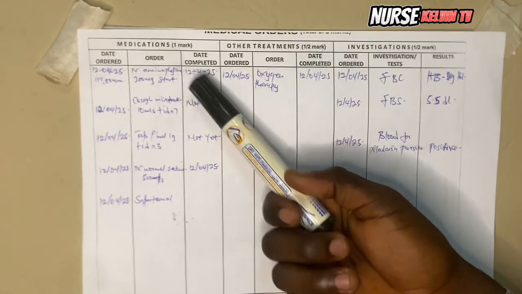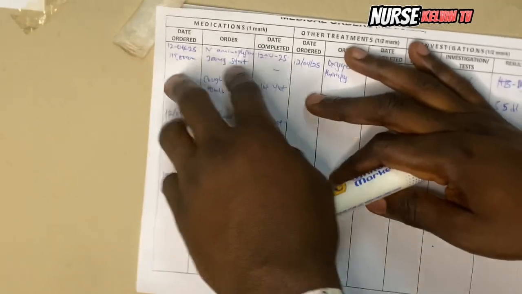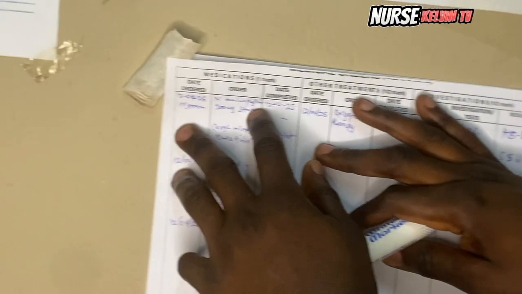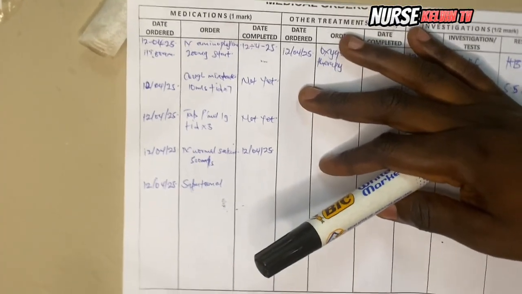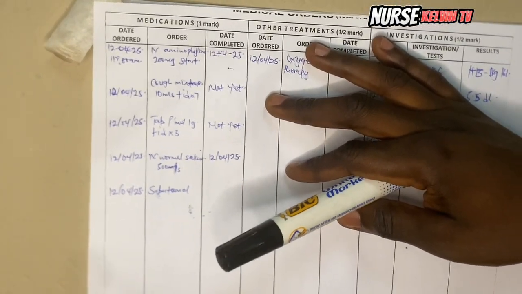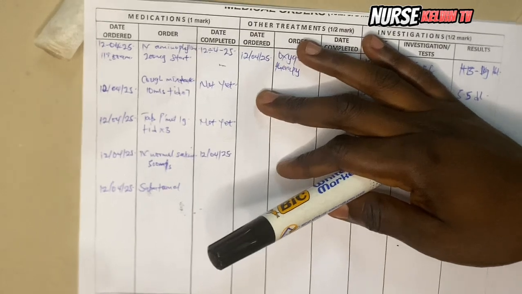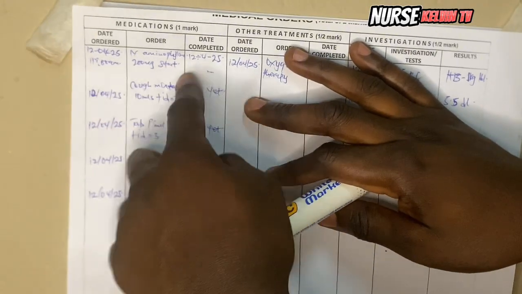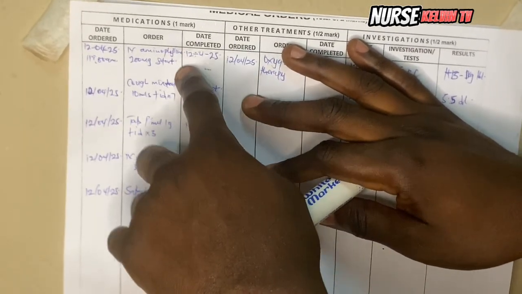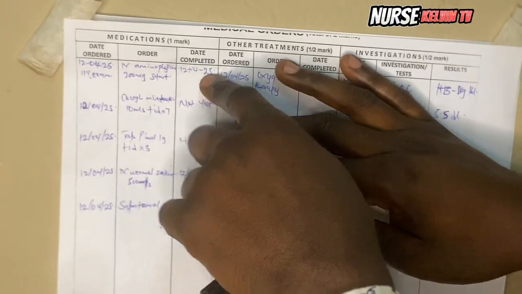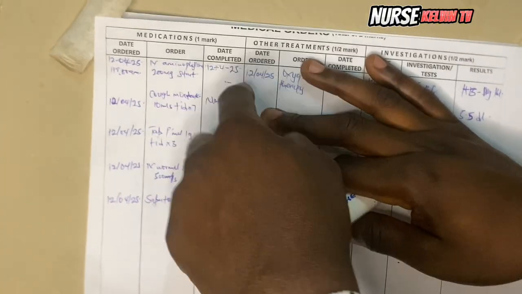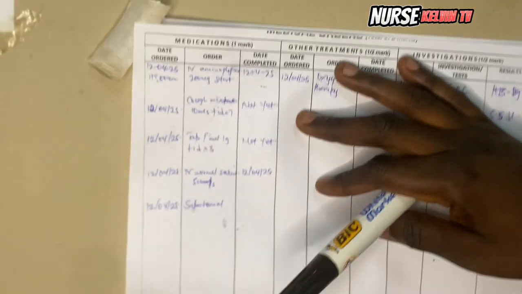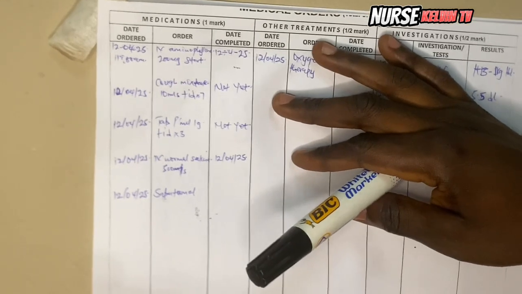But I made a mistake, because I checked the care plan and the medication was started immediately. So you'd better write the date completed, saying it was completed on the same date, because it was started that day.